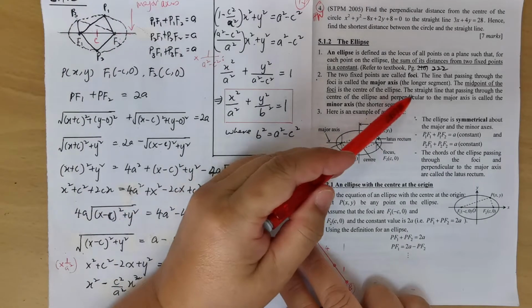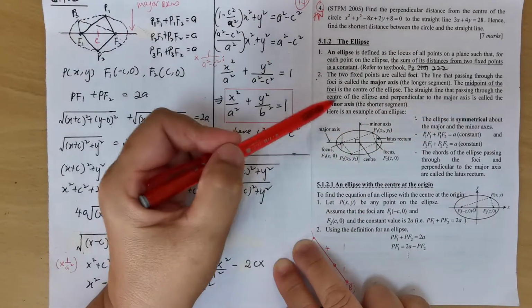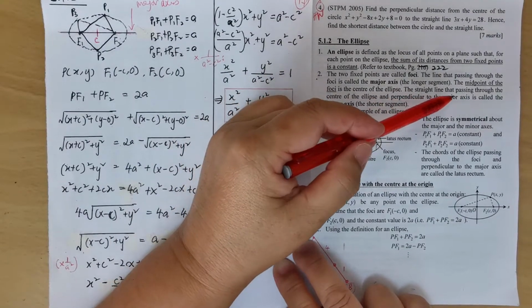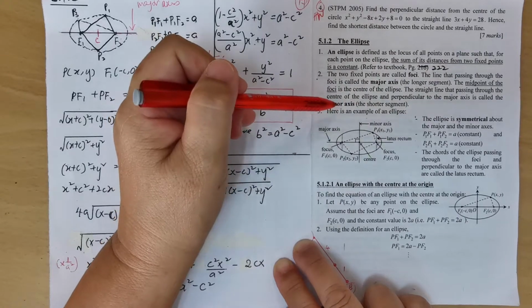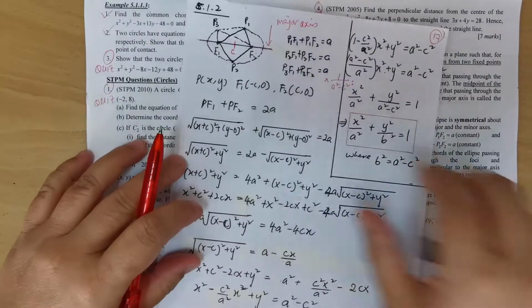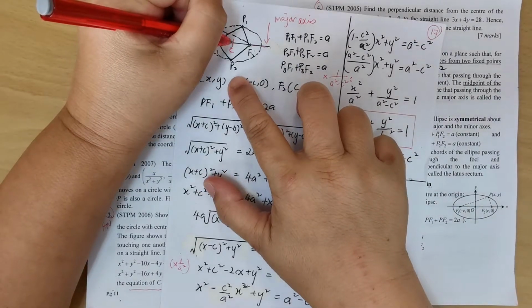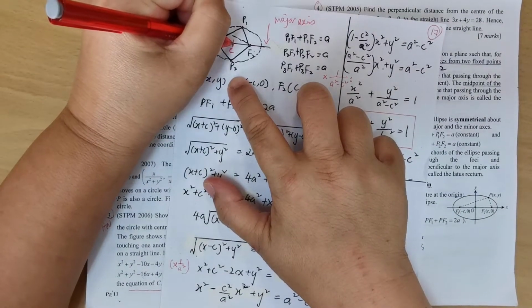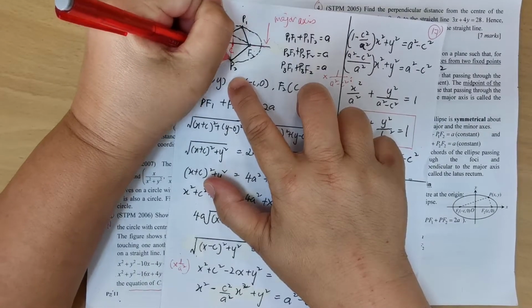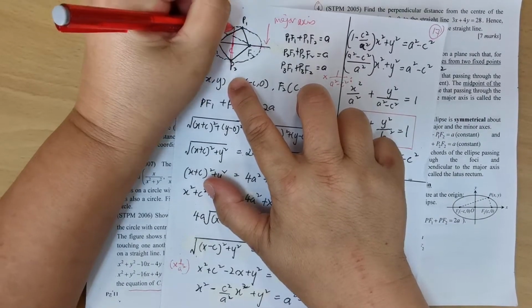Then the straight line passing through the center of the ellipse and perpendicular to the major axis, we call it the minor axis, the shorter segment. So it goes like this, from here to here.